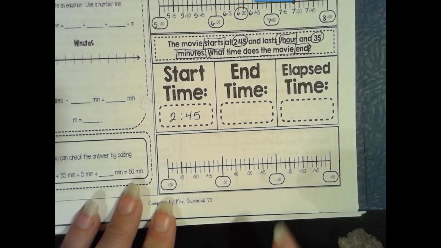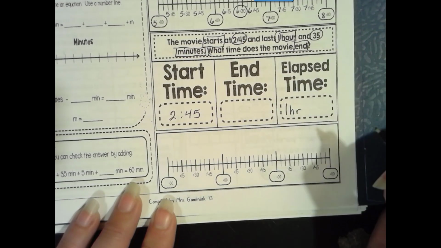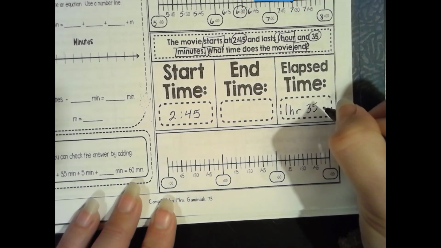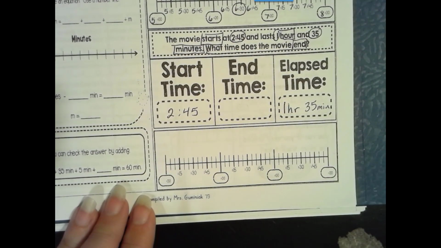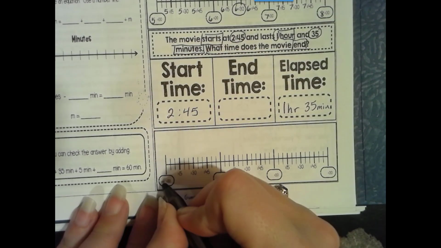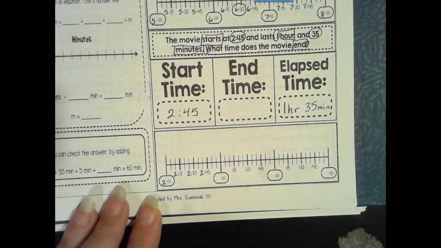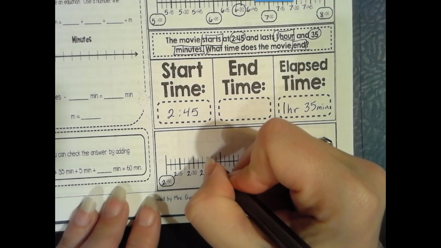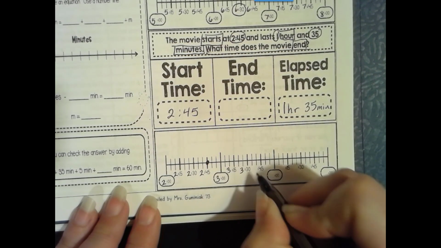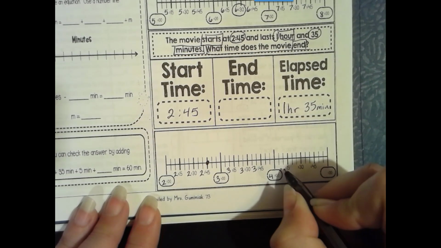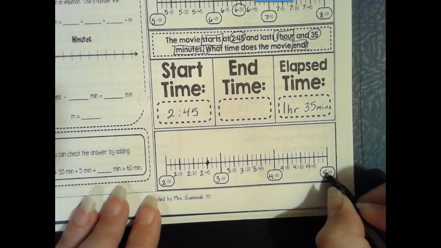We know the end time is what we're trying to find out. We do know the elapsed time is 1 hour, 35 minutes. Okay, so we have to get the scale on our number line here. I'm going to start with 2 o'clock, 2:15, 2:30, 2:45. We don't need to go ahead of that because this has our start time. And then next would be 3 o'clock, 3:15, 3:30, 3:45, 4 o'clock, 4:15, 4:30, 4:45, and 5 o'clock.